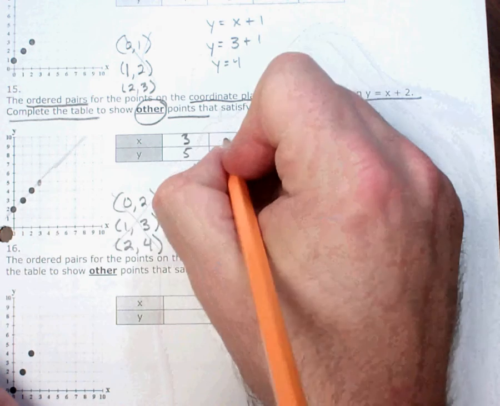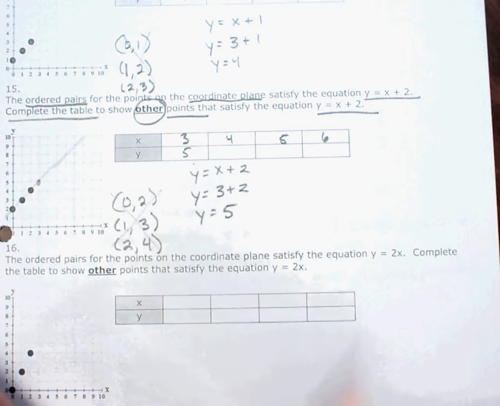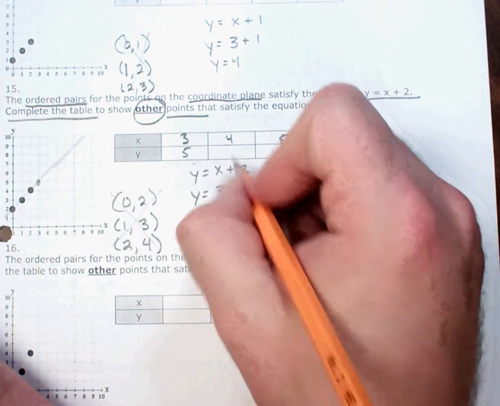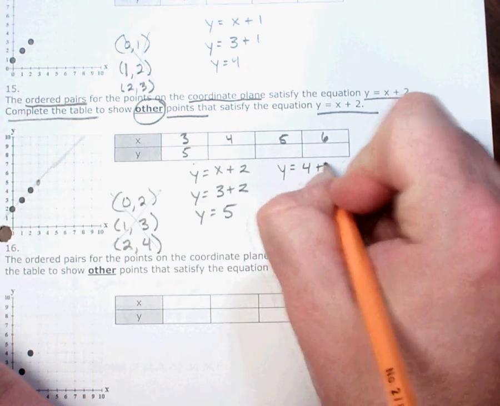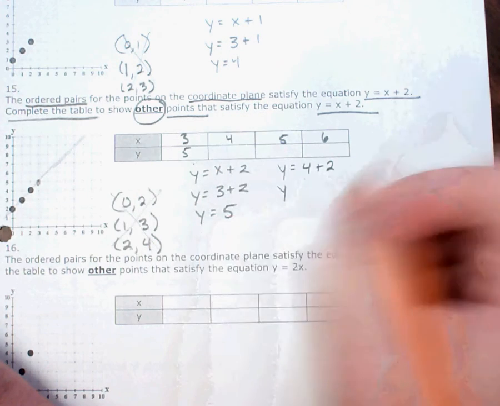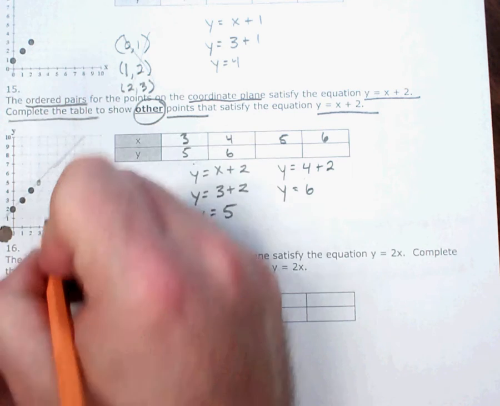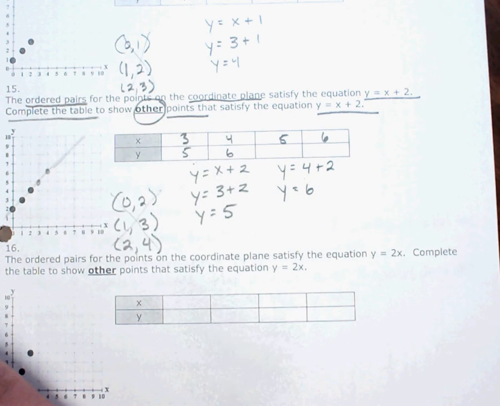And I'm going to go ahead and just do 4, 5, and 6. We'll talk about if you choose to do some different numbers, you can, but what all those numbers need to have in common. So if y equals 4 plus 2, because my x is going to be 4, then y is going to equal 6. So I'm going to plot 4, 6, still on my line, so I'm still good.